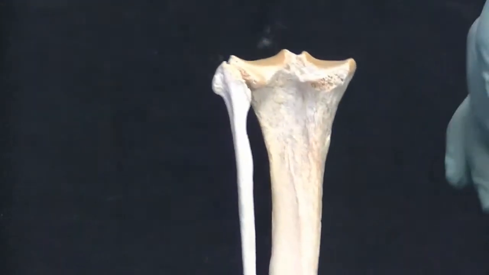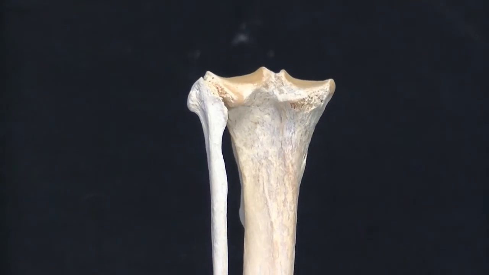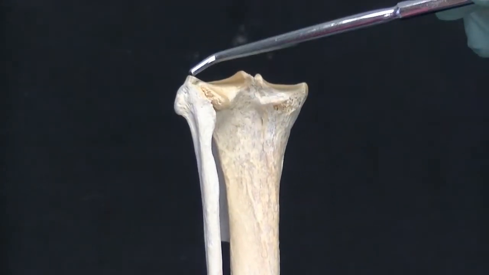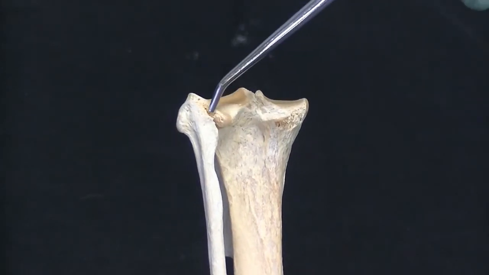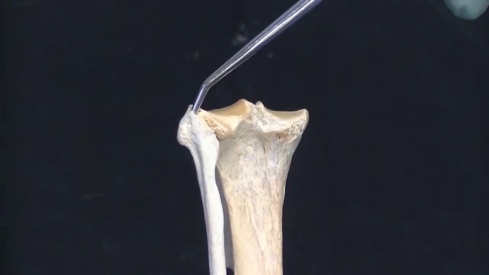Let's turn it to the caudal aspect. Now we are looking at the caudal view of the proximal end. Nothing much is here, but we can see the articulation between the head of the fibula and the lateral condyle of the tibia.